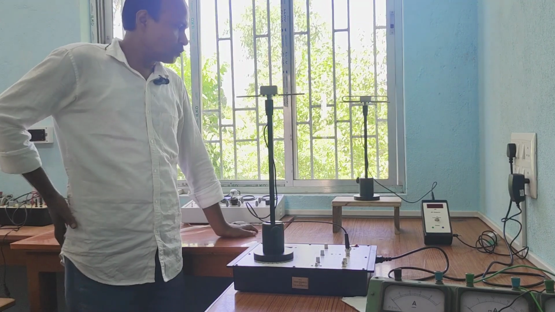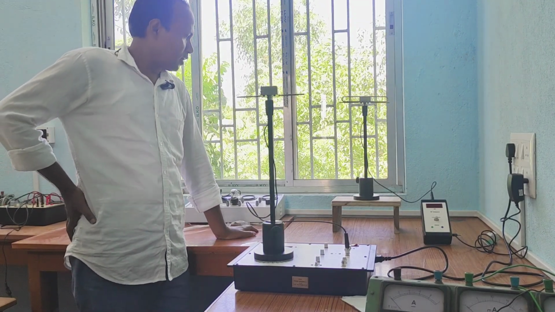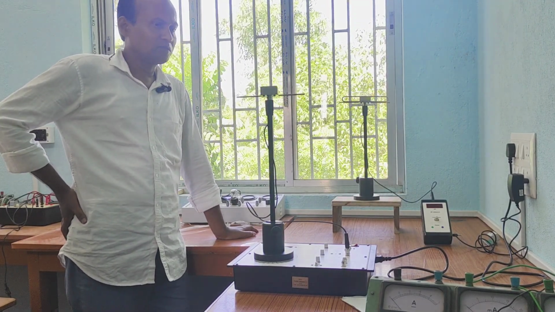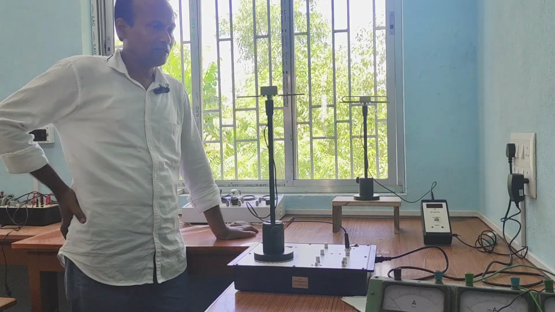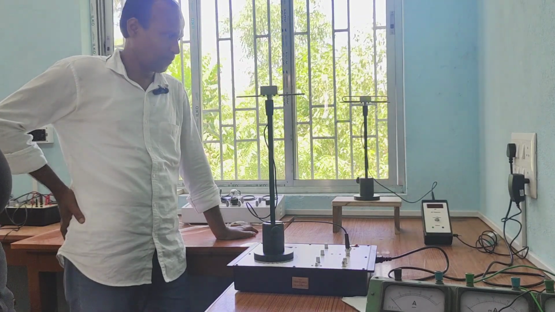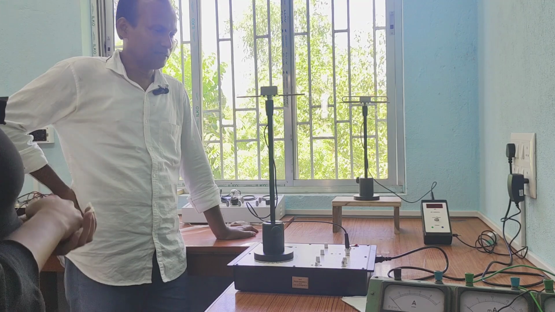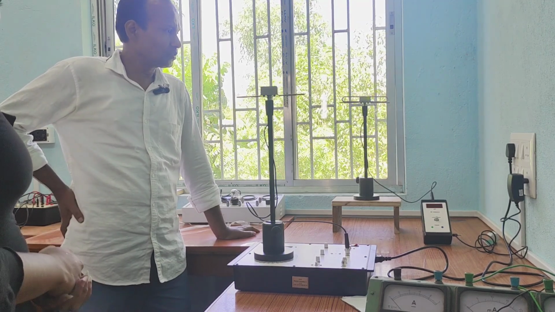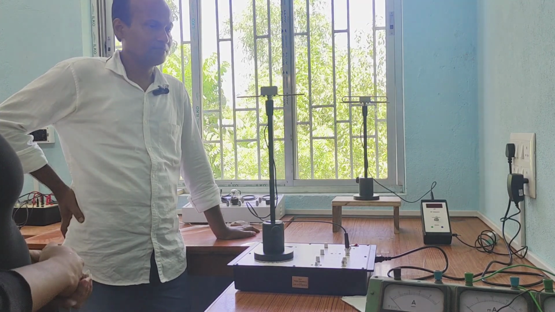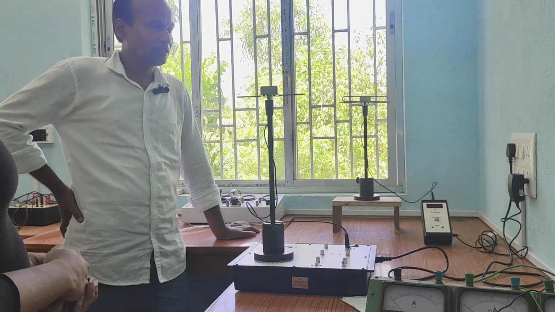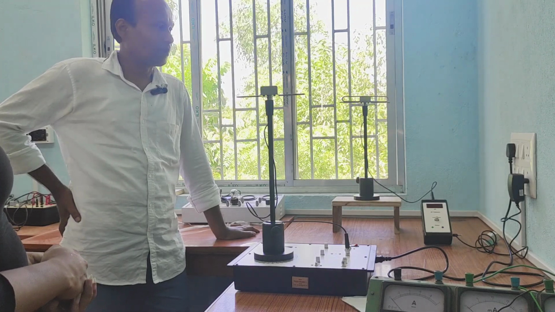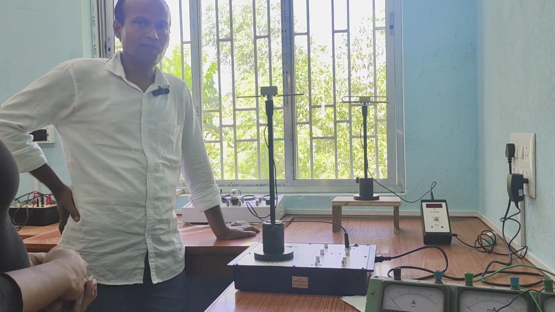Today, I am discussing the radiation pattern of a dipole antenna. This is the setup of the dipole antenna. Before explaining the setup, I want to give some idea about antennas.